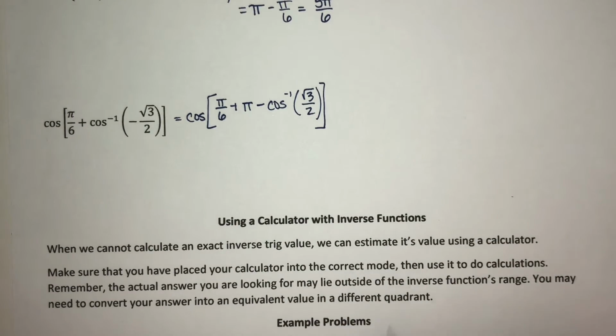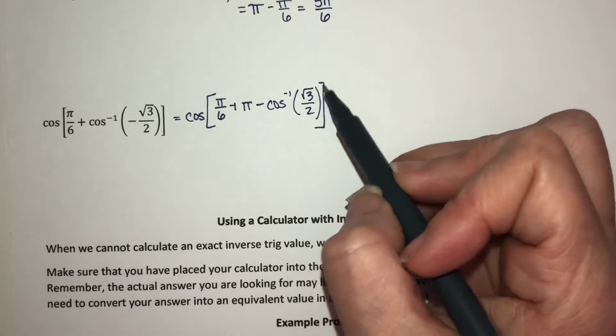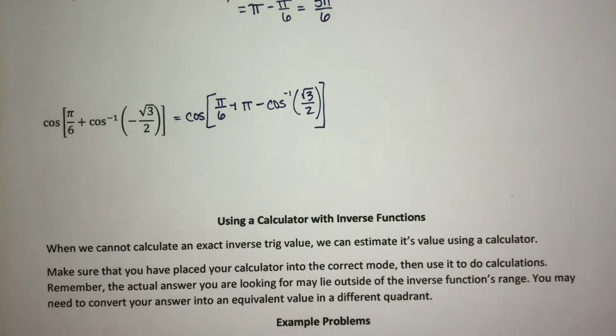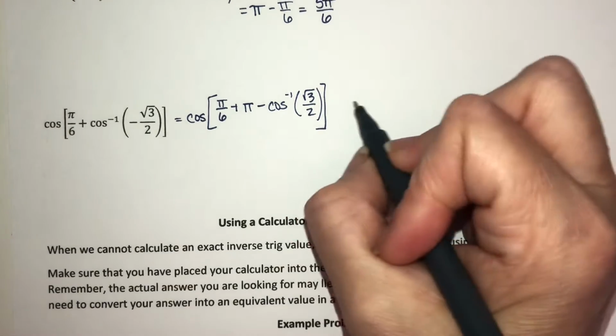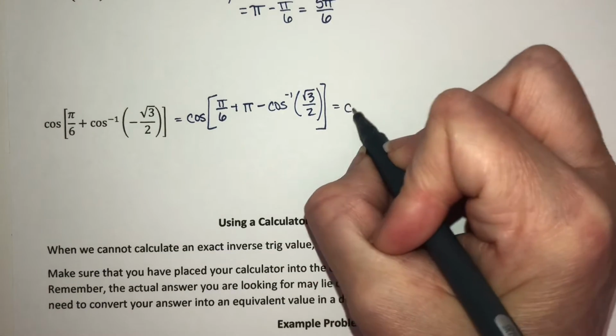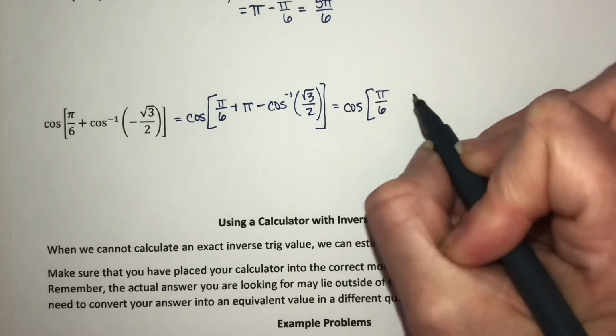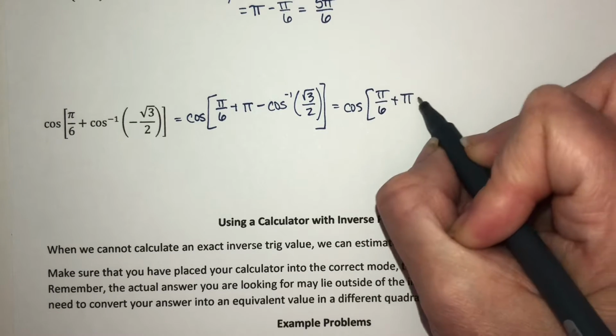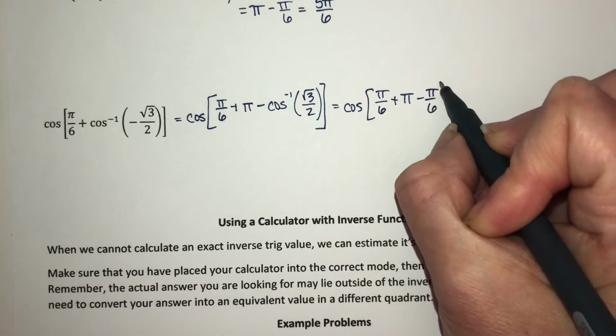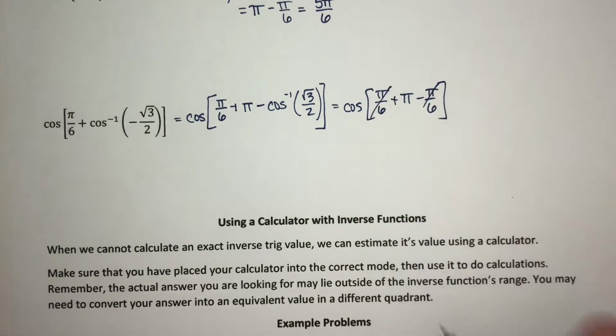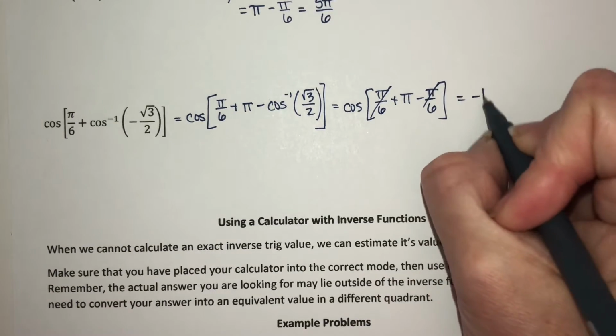Okay. Now where is cosine equal to the square root 3 over 2? Well, that happens at pi over 6. So what I have here is cosine of pi over 6 plus pi minus pi over 6. And those, of course, cancel out. And then what is cosine of pi? It's negative 1.